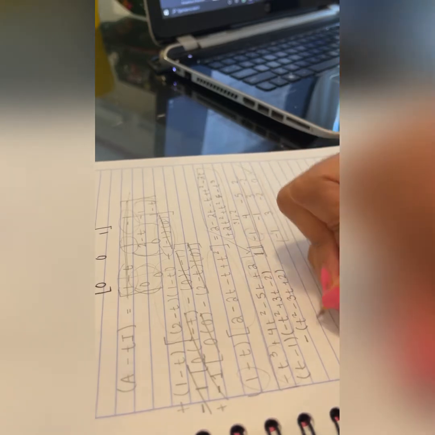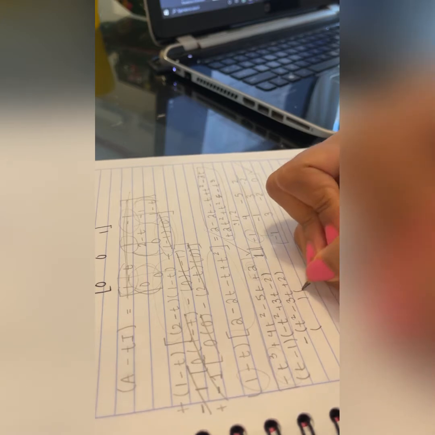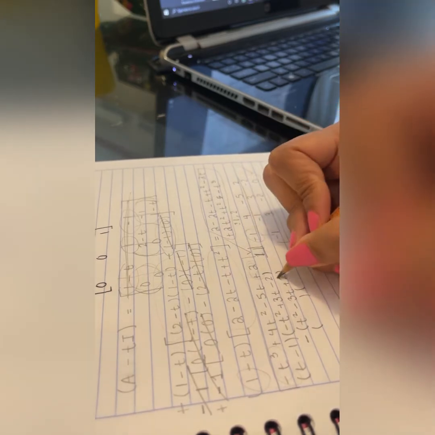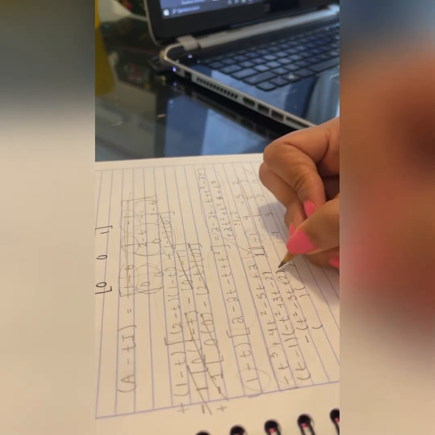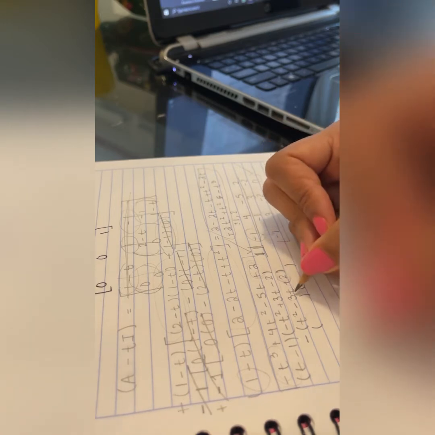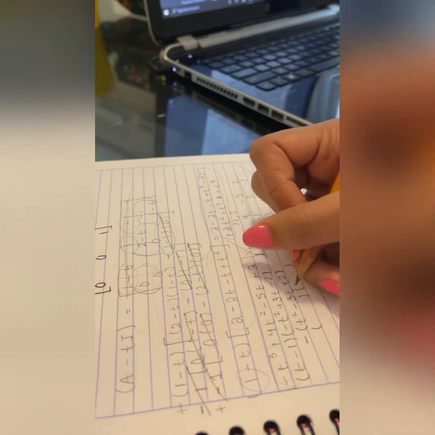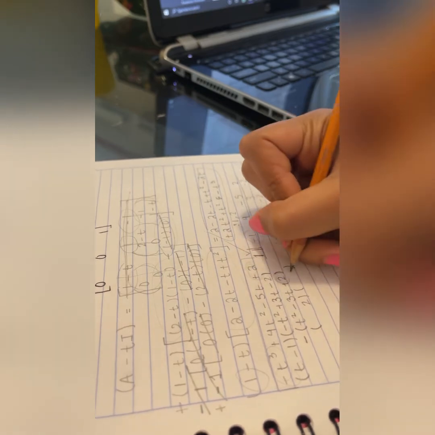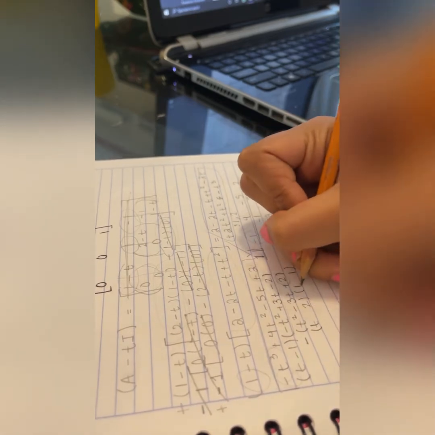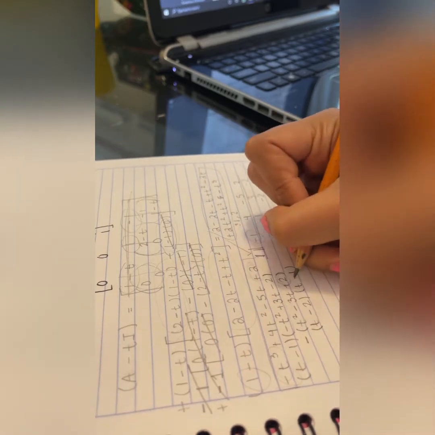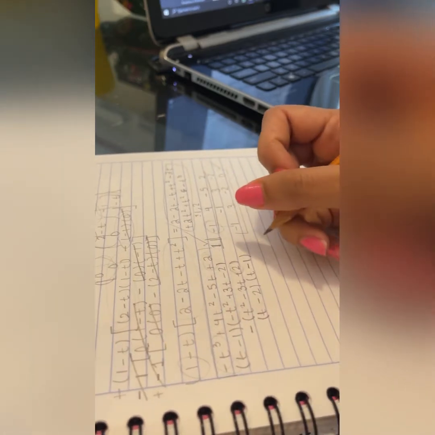So we need two numbers that multiply to give 2 and add to give negative 3. That would be negative 2 and negative 1.